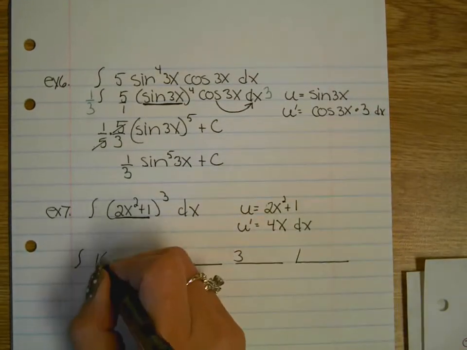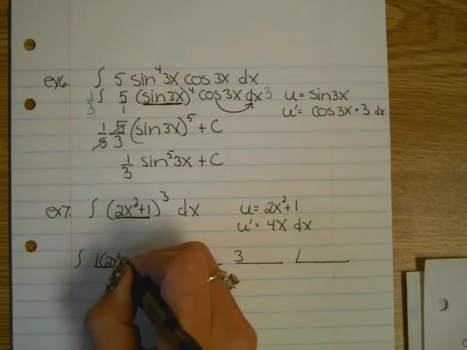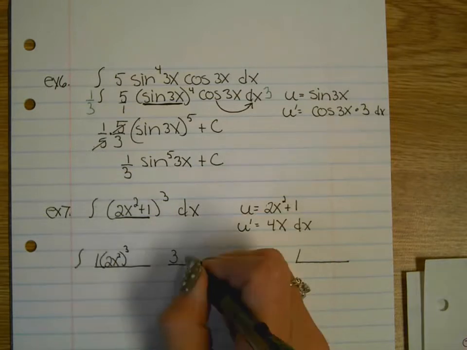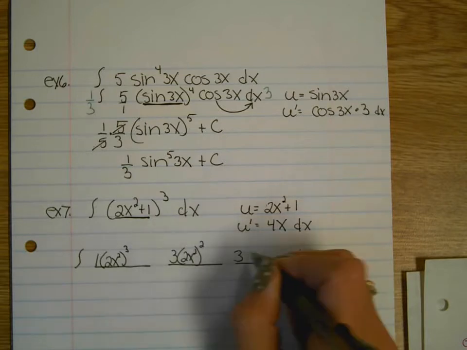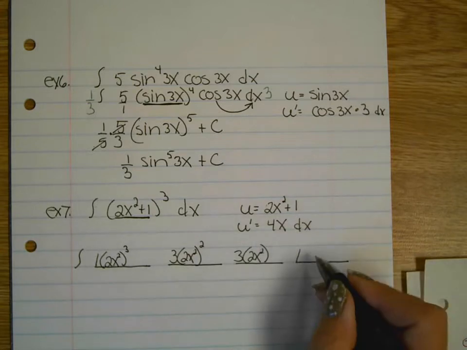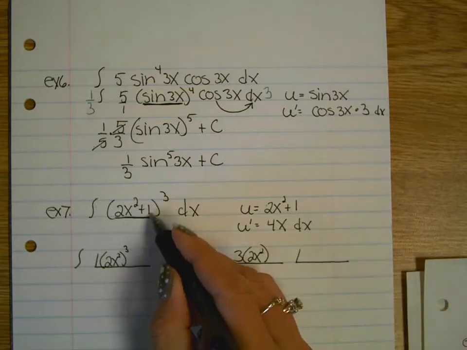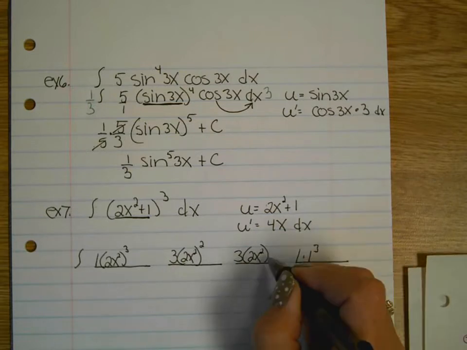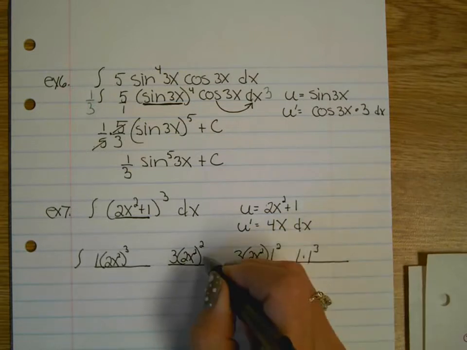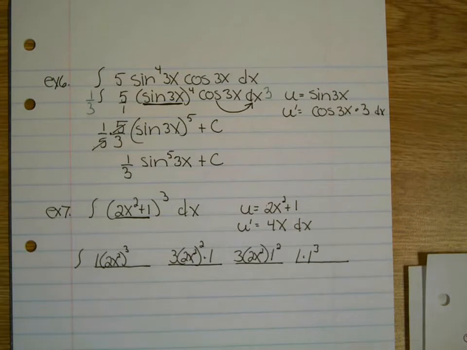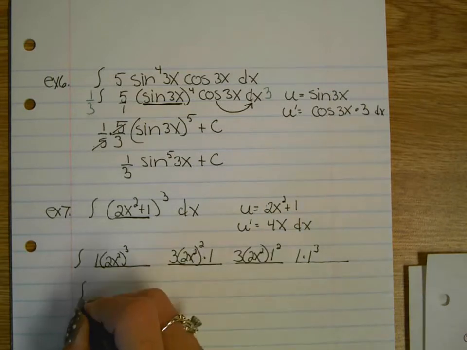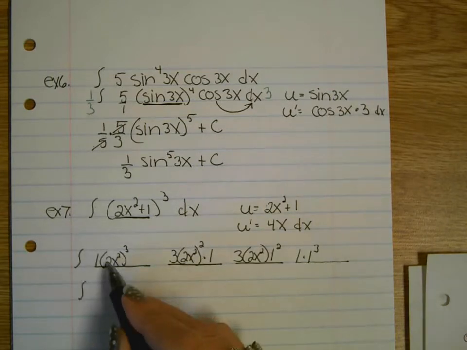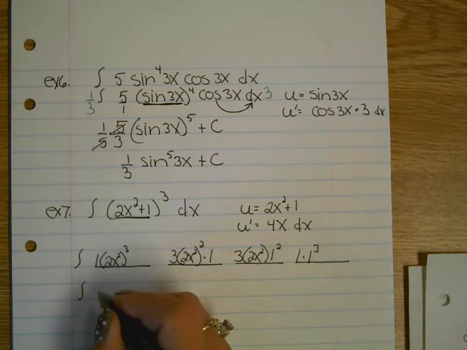And then you take 2x squared, and you've got to cube that. 2x squared, and you square that. 2x squared to the 1st, and then to the 0, and then we take the positive 1. Well, 1 cubed times 1 squared times 1 to the 1st, not that those are needed. So, if I simplify here, I'm going to have 2 cubed is 8.